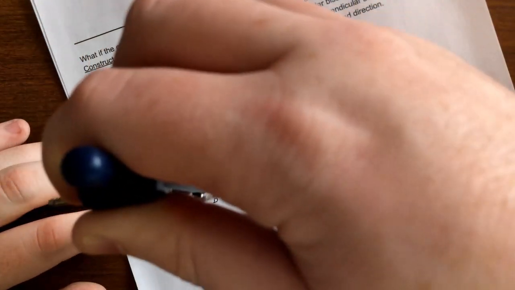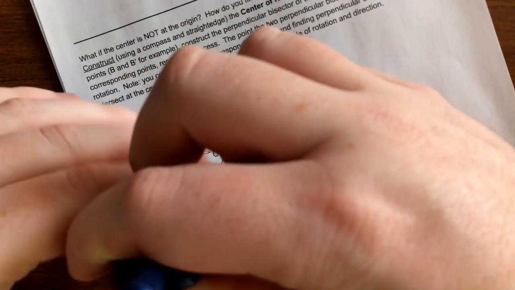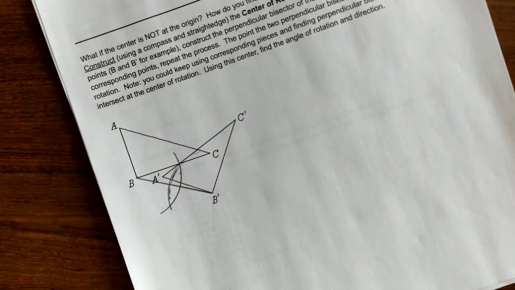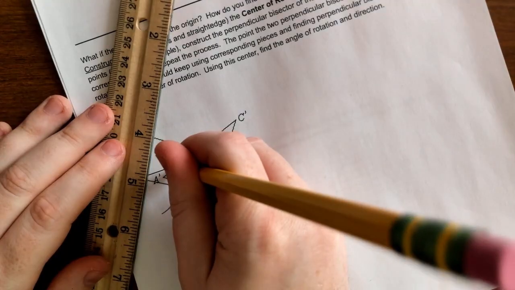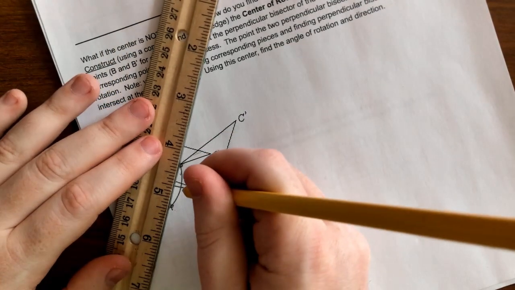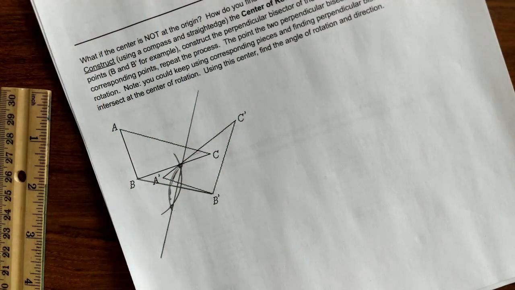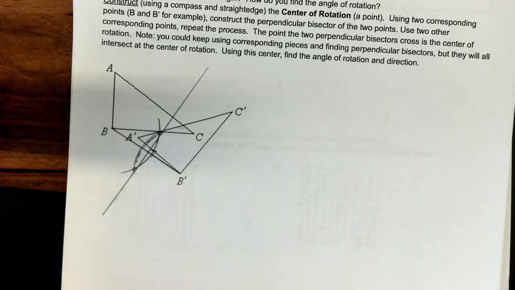What you should see is there's 2 spots where the arcs cross, and that's where you're going to construct a perpendicular bisector. This is the line that is perpendicular and cuts the line in half.